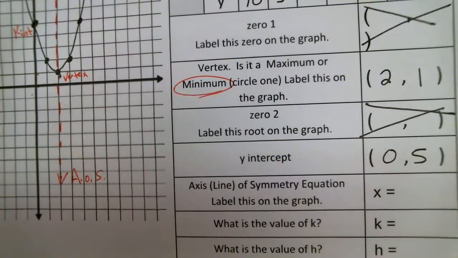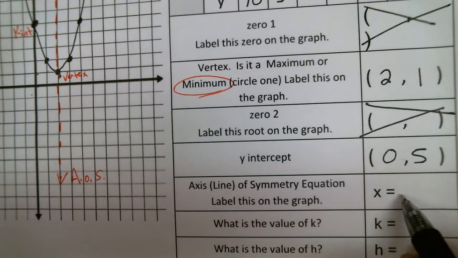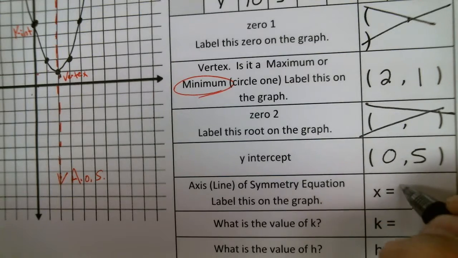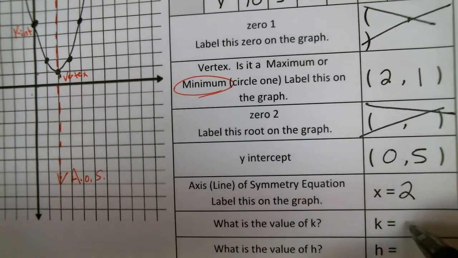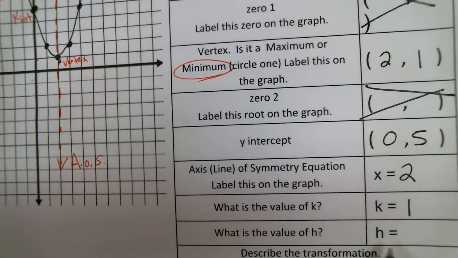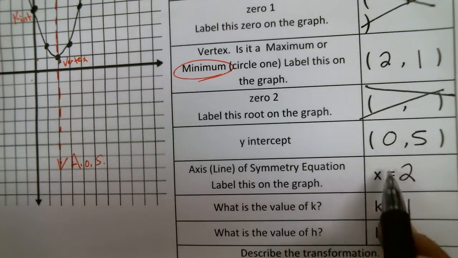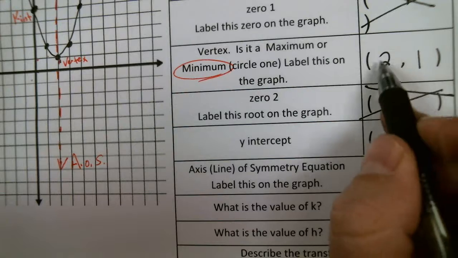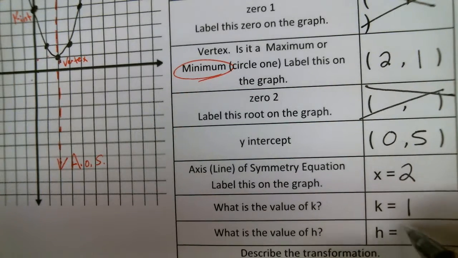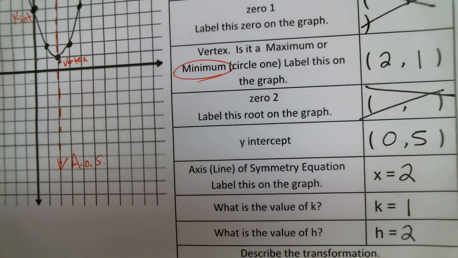Now, axis of symmetry, it's always going to be the h value of the vertex. So this one gets copied down here, x equals 2. My k value is positive 1. It's asking you again what the value of h is, but just make sure we understand that this is h. It's repetitive. H goes here, h goes here, and we say what h is here. Make sure we all know where it's at.